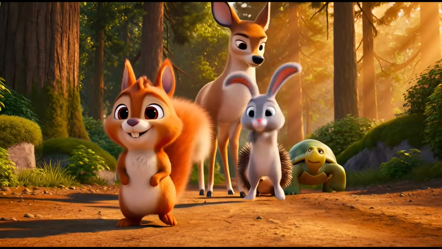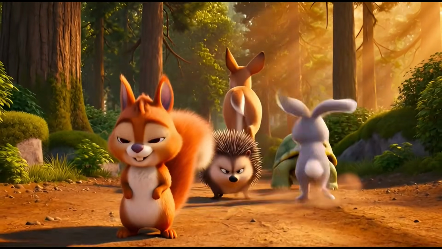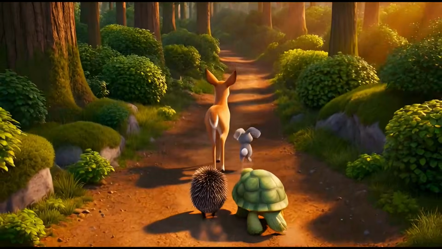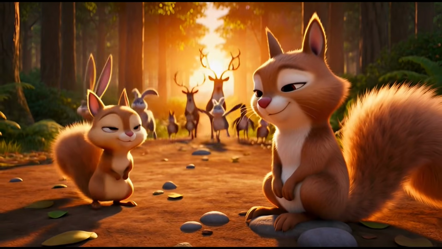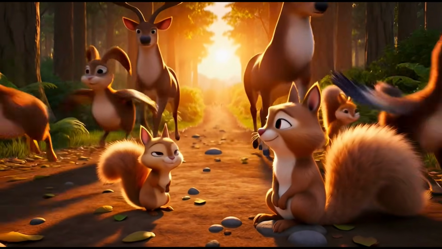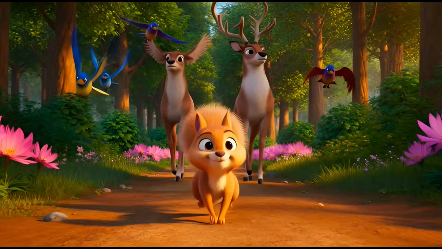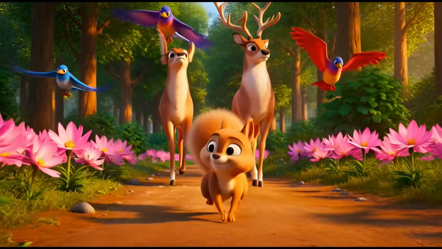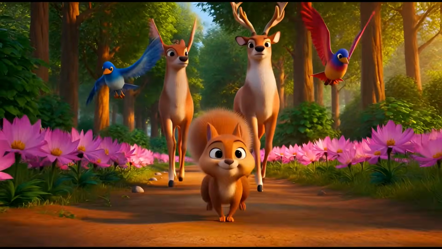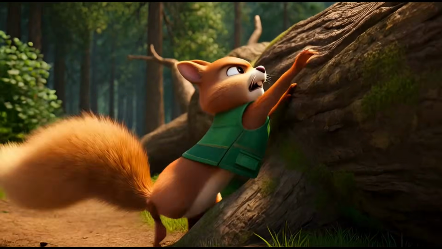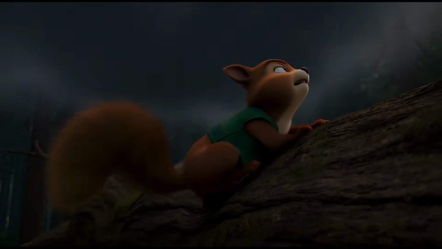Soon, the other animals saw the path he was opening and began to follow behind him with hope. Before long, the forest trail was clear, and animals moved freely along the road Sparky created. And from that day on, the little squirrel who dared to start became the one who paved the way for everyone.